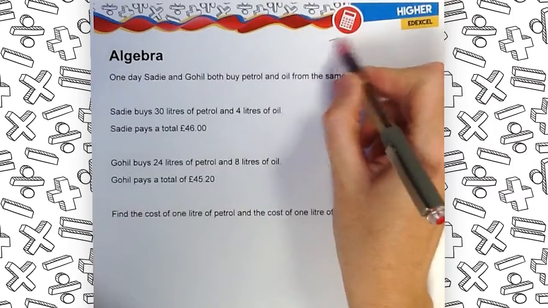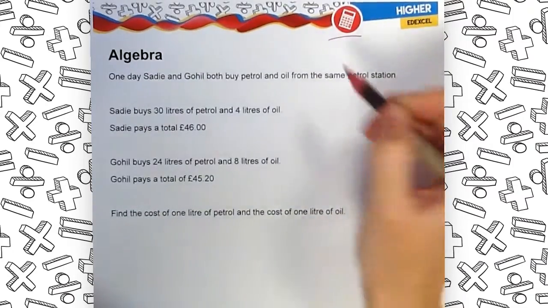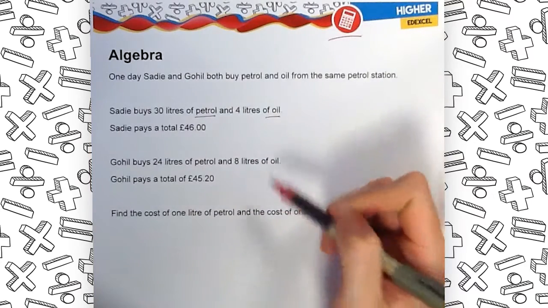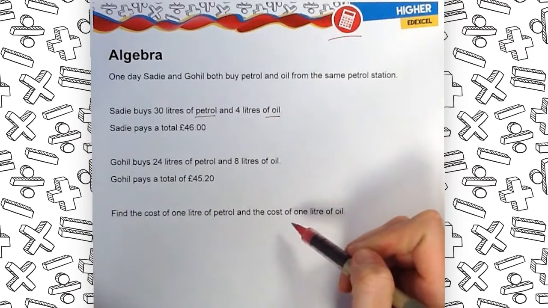Okay, this question is a calculator question. We're being asked about both petrol and oil in two cases. So the best way to answer this question is to set up some simultaneous equations.